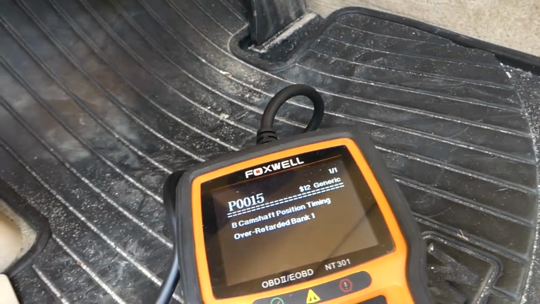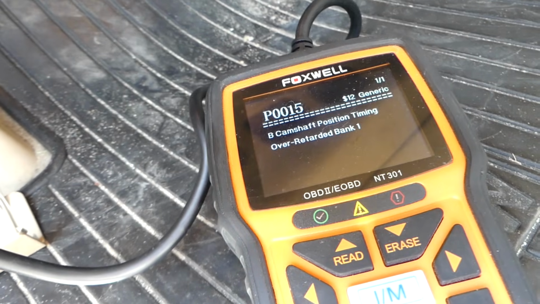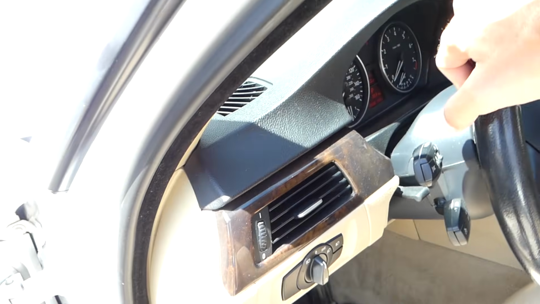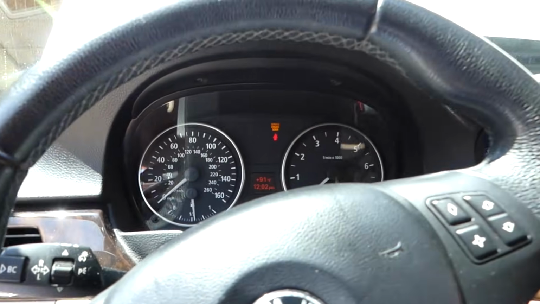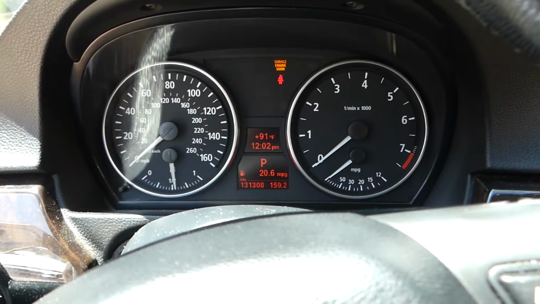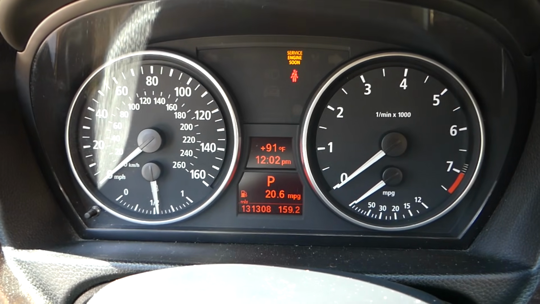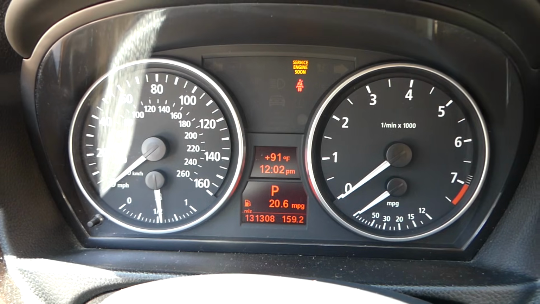So what causes that code guys? If you have one of these codes, or P0014, first of all, it could be dirty oil. So you have to make sure that you change your oil. And I wouldn't recommend going 15,000 miles, like BMW says. I'll change it more often.